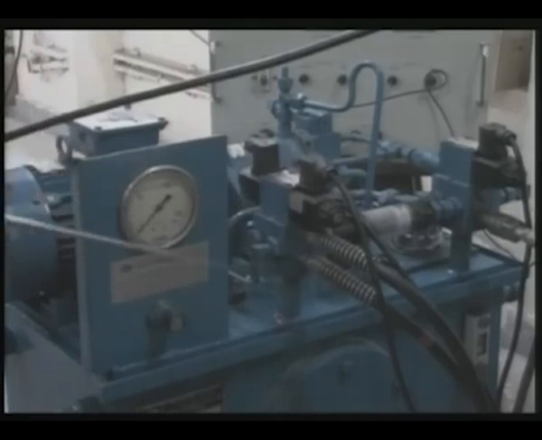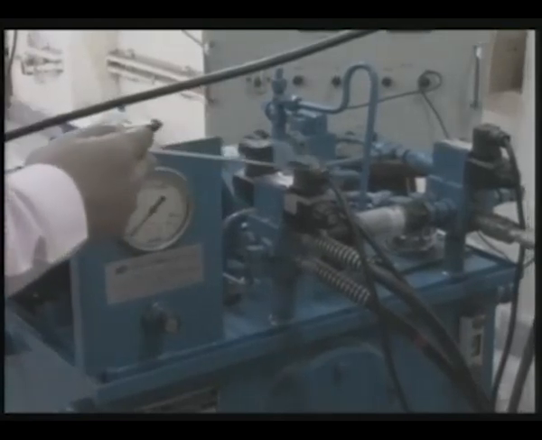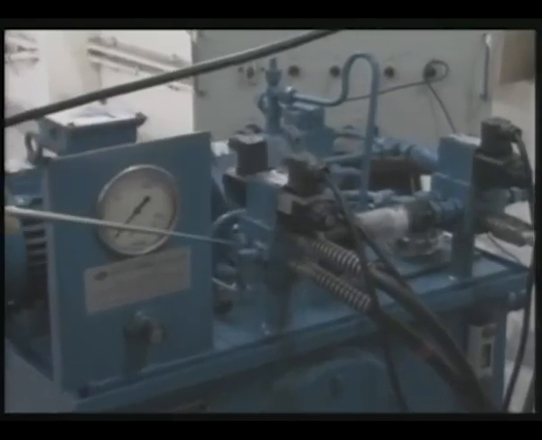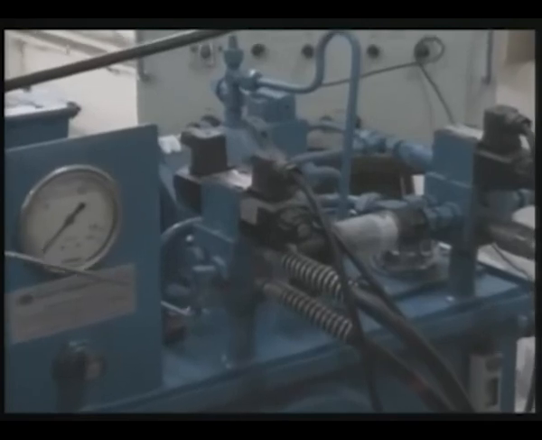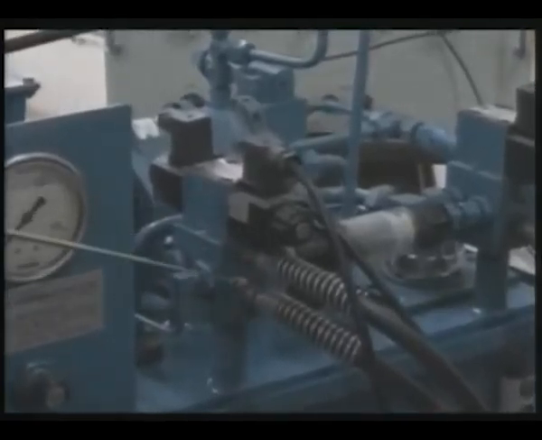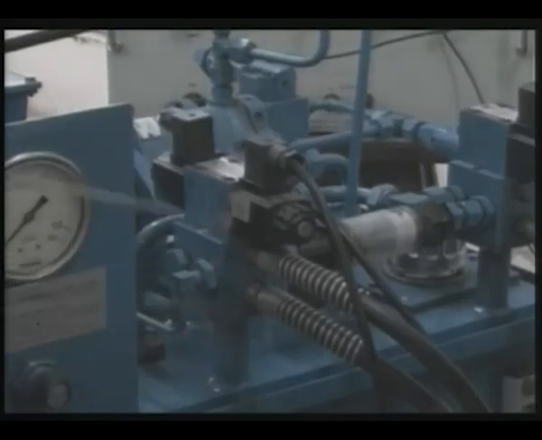It has a direction control valve connected to a solenoid, which changes the direction of the fluid in the setup so that it can generate reciprocating motion, from the top dead center to the bottom dead center, and then from the bottom dead center back to the top dead center.